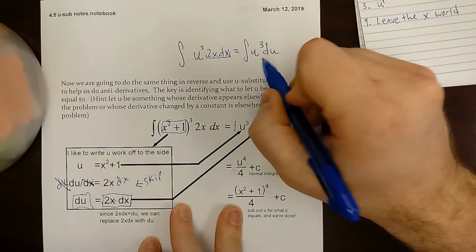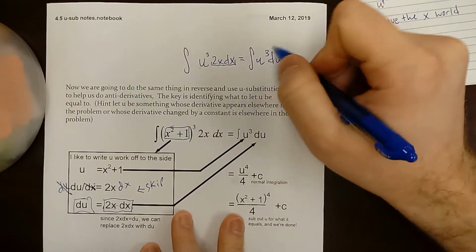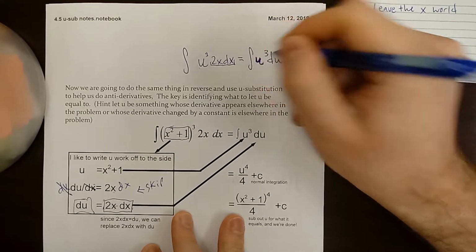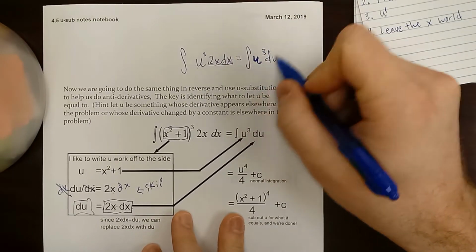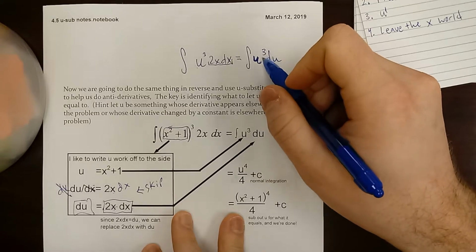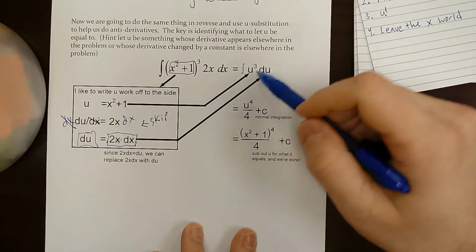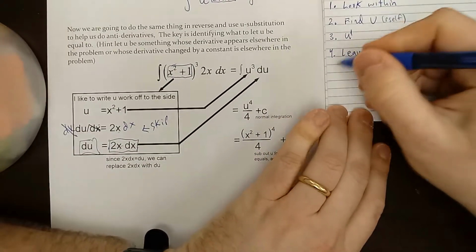Now remember, when we do integrals, the variable's a dummy. It doesn't matter what that variable is. So I can take this integral like I normally would, which is what happens down here. Now that we're completely in the u world, we're going to integrate as normal.